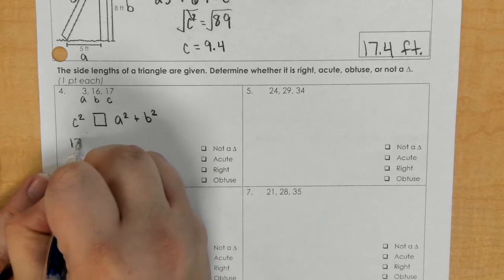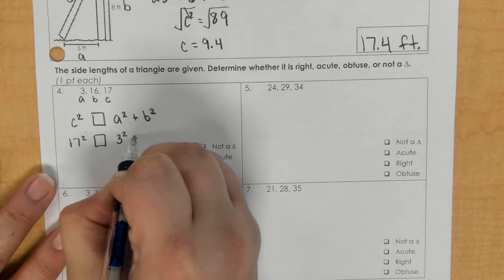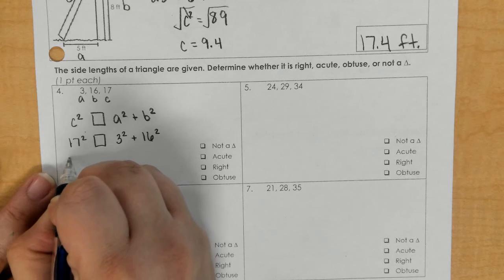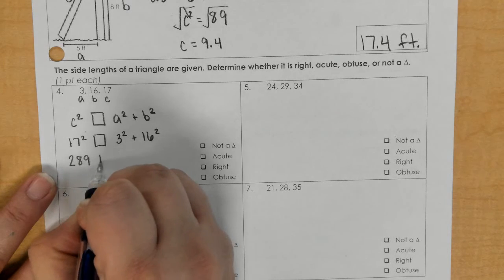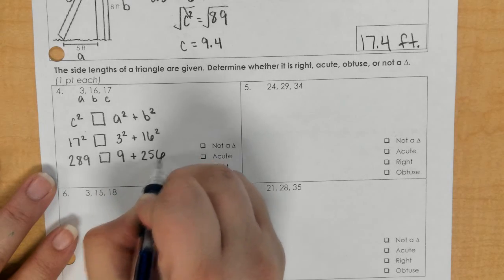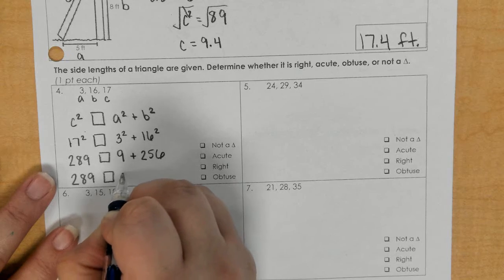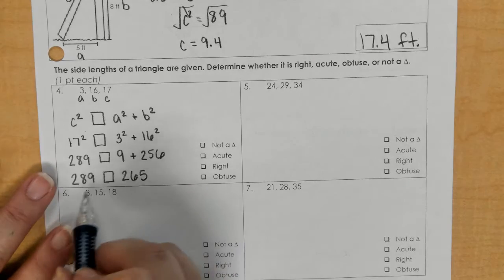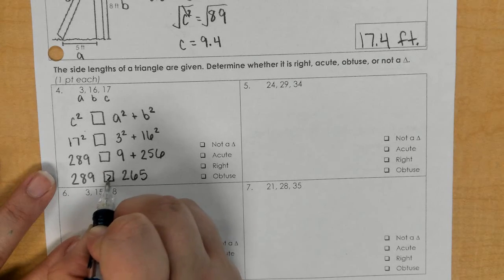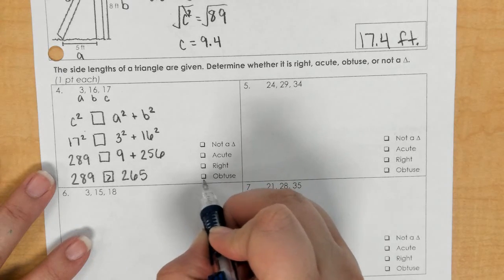So 17 squared, 3 squared, and 16 squared. So 289, 9, and 256. So in this case, 289 would be greater than 265. If it's greater, that means it is obtuse triangle.